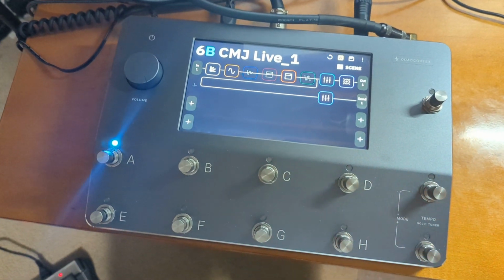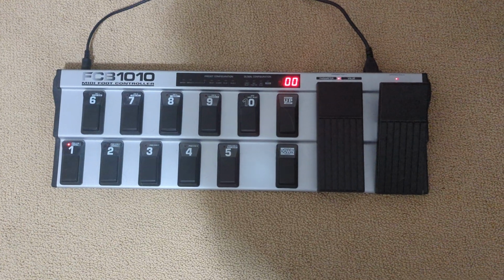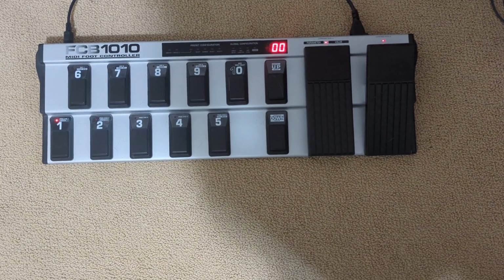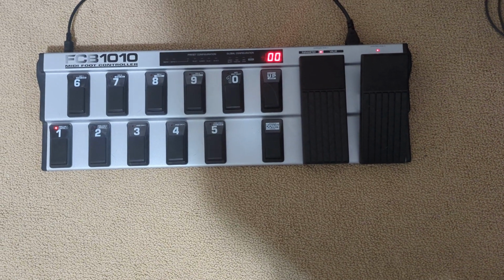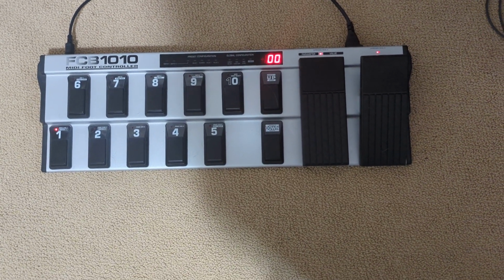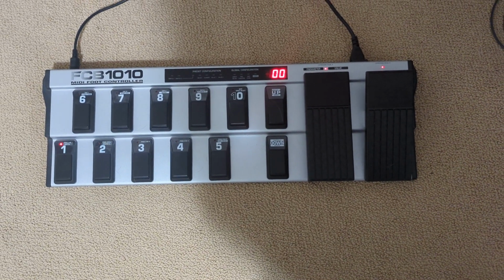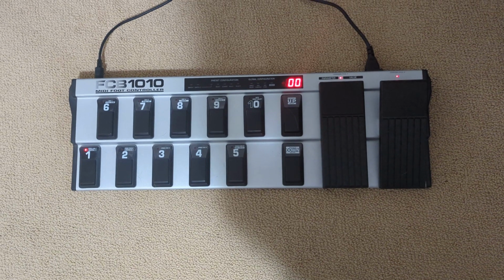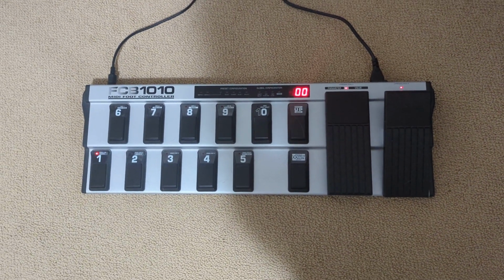Okay, this is a quick tutorial on how to set up your Quad Cortex with your Behringer FCB1010. Essentially, what we're going to do for demonstration purposes is have 1, 2, and 3 change the scenes on my Quad Cortex, and also be able to use the expression pedals and assign those as you wish. So let's get started.